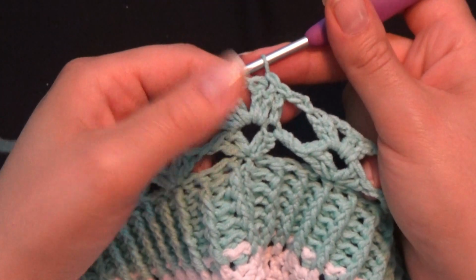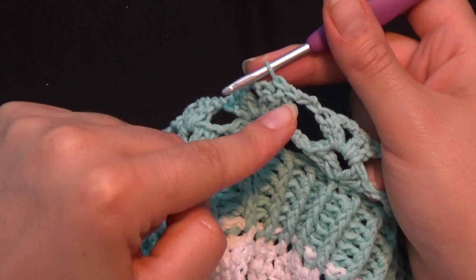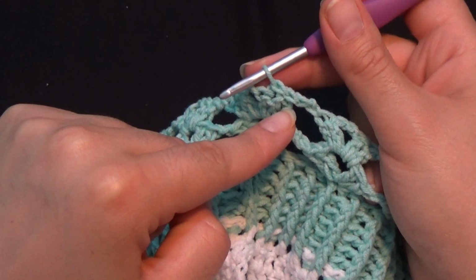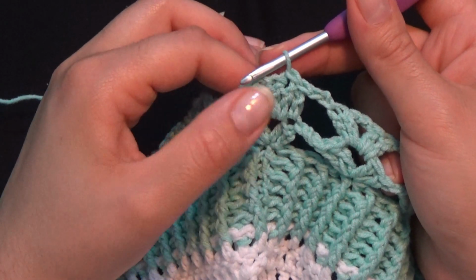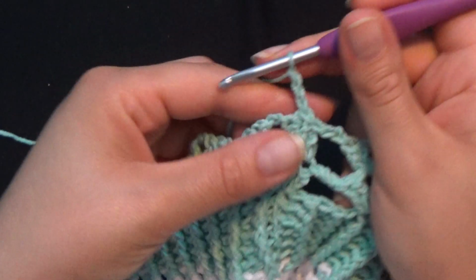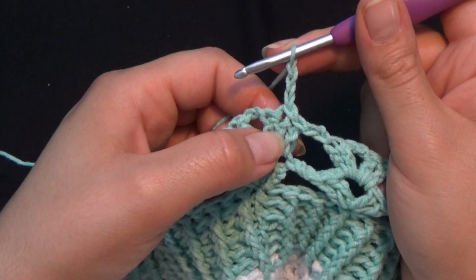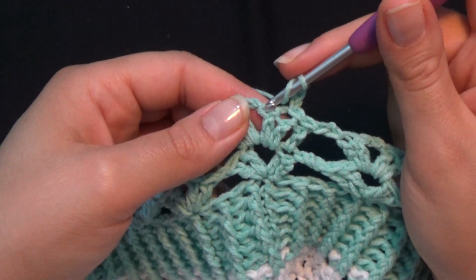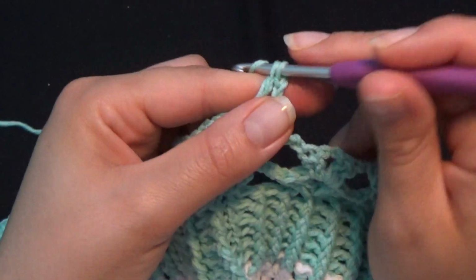And the reason that we work slip stitches up until the second stitch is because we always leave the first one without crocheting into. So chain 3, 1, 2, 3, which counts as the first double crochet, on top of this stitch over here. Work 1 double crochet on top of the next double crochet.